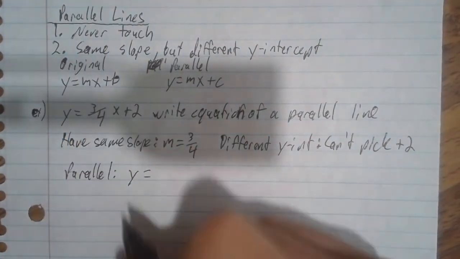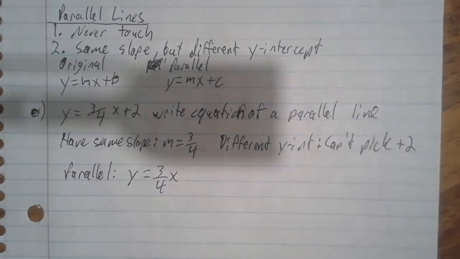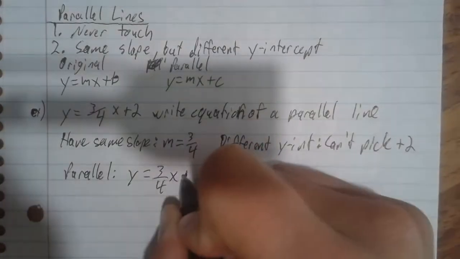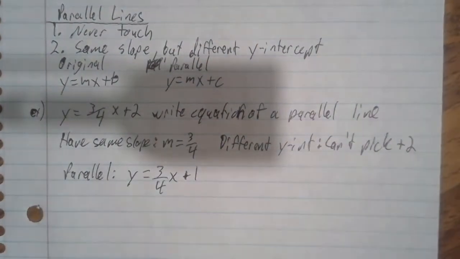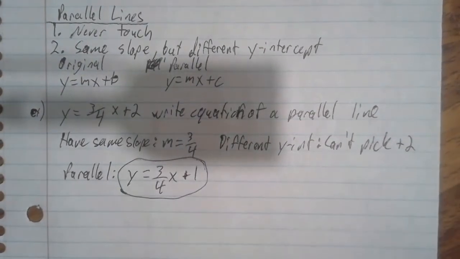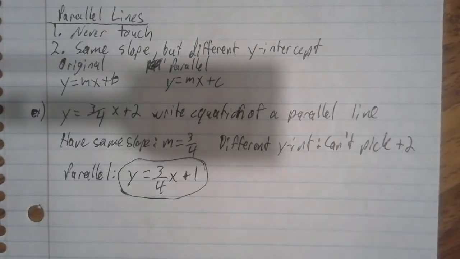So when I write my new equation, it's going to be y equals 3/4 x, and then I can pick any number I want that's not plus 2, plus 1. That's it. That's all you got to do. Now, of course, you may have to actually create that equation and find it and everything, but that is the basics, bare bones thing we have here.